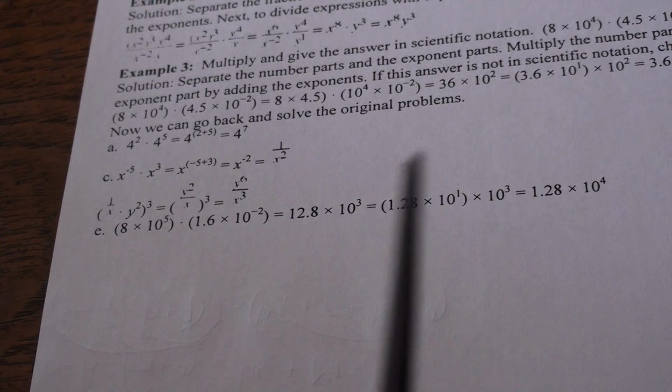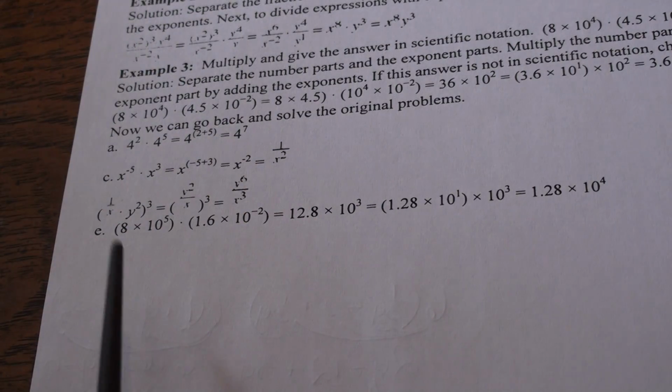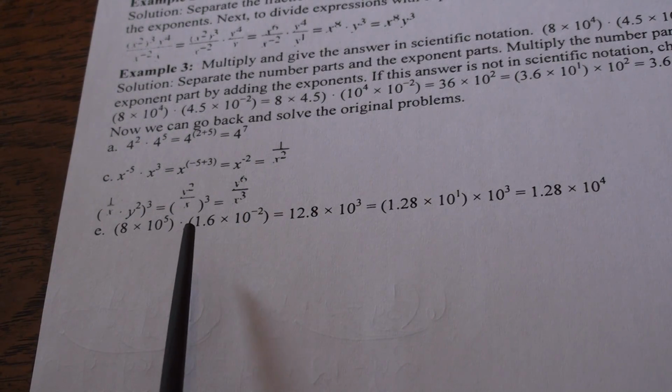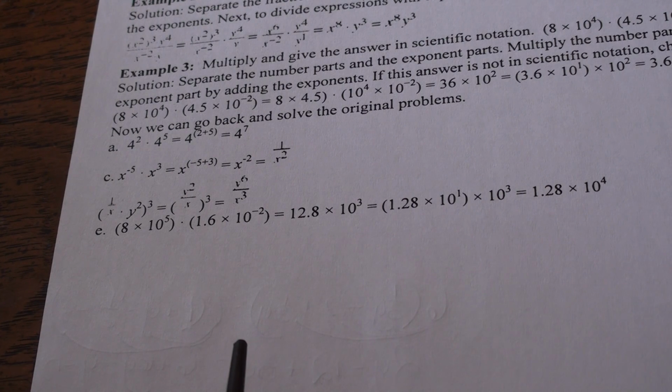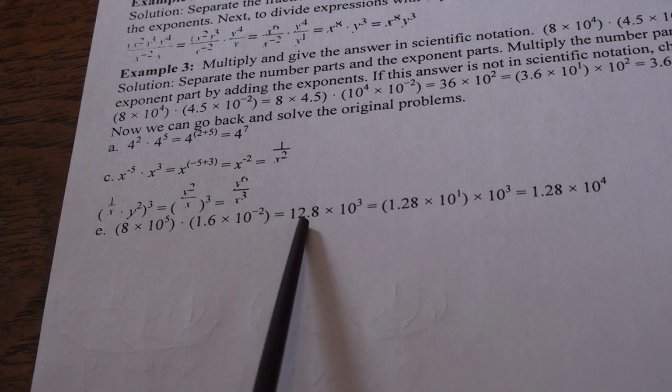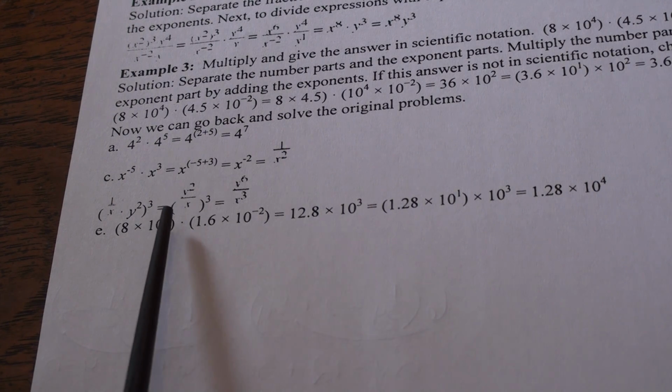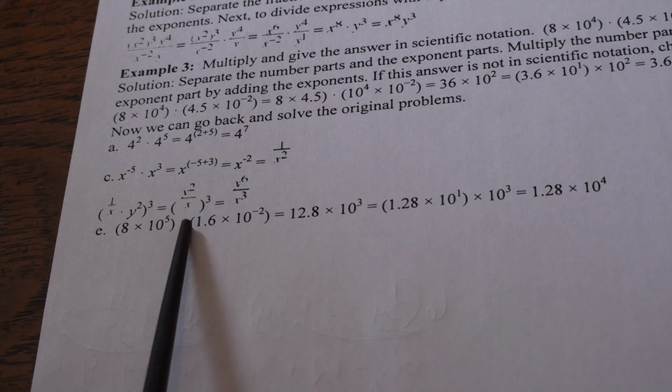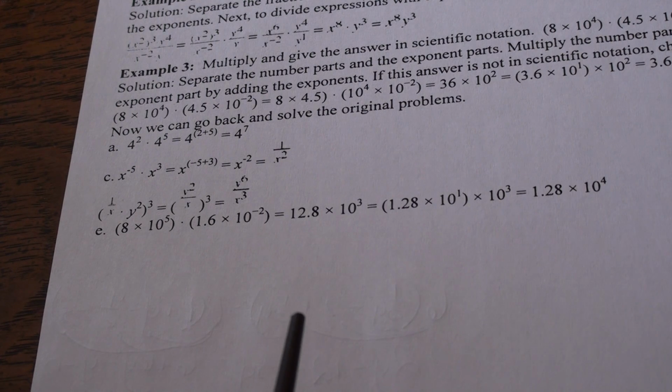For part E, we have 8 times 10 to the fifth times 1.6 times 10 to the negative 2. So again, we're multiplying. We want to multiply 8 times 1.6, which gives us 12.8. And then 5 plus negative 2, which gives us 3.